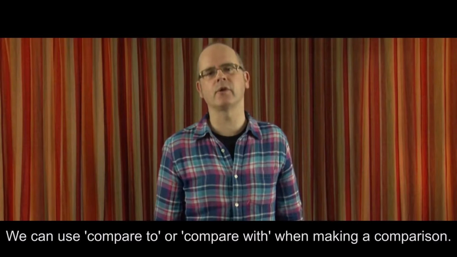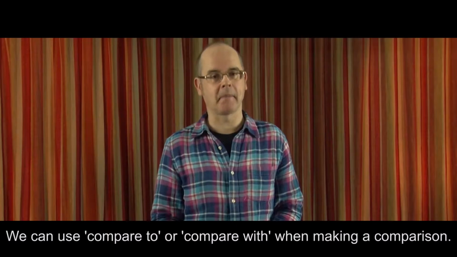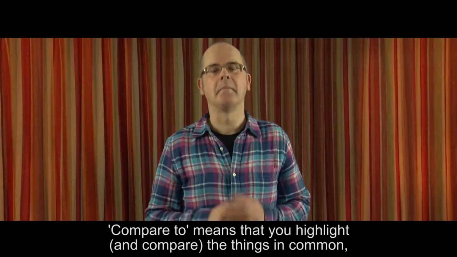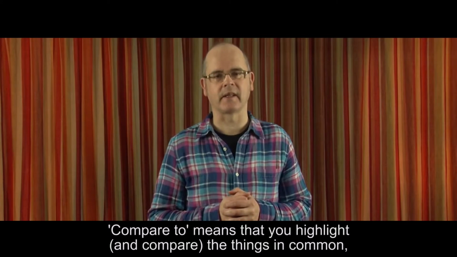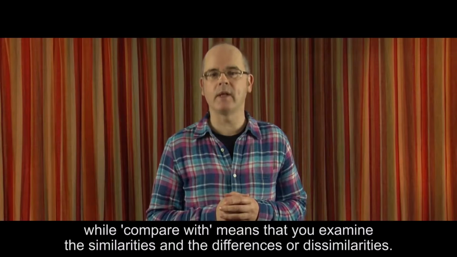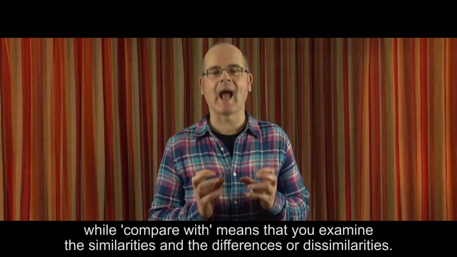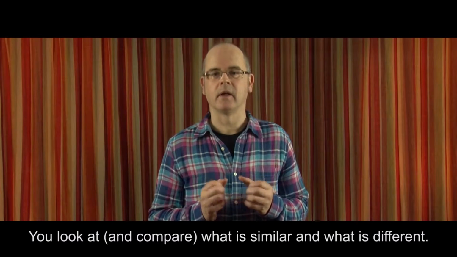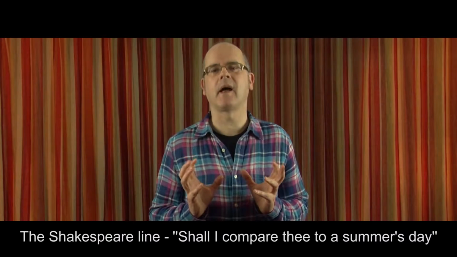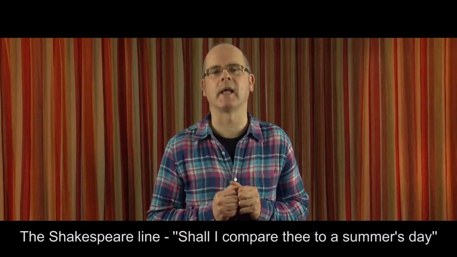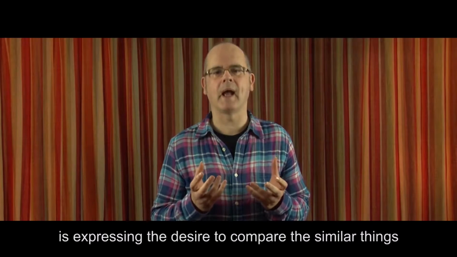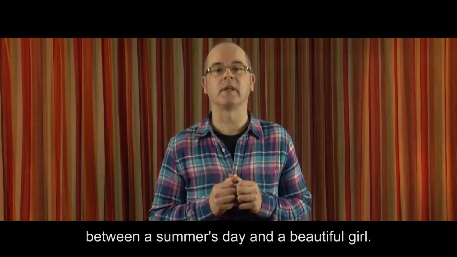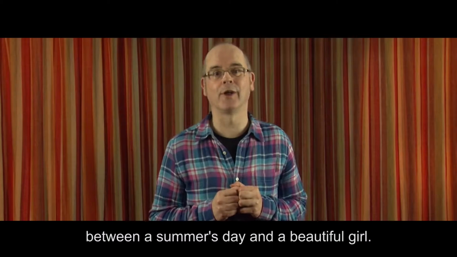We can use compare to or compare with when making a comparison. However, there are differences between these forms of sentence. Compare to means that you highlight the things in common, while compare with means that you examine the similarities and the differences or dissimilarities. You look at what is similar and what is different. The Shakespeare line, "Shall I compare thee to a summer's day?" is expressing the desire to compare the similar things, and some might say the positive things in common between a summer's day and a beautiful girl.